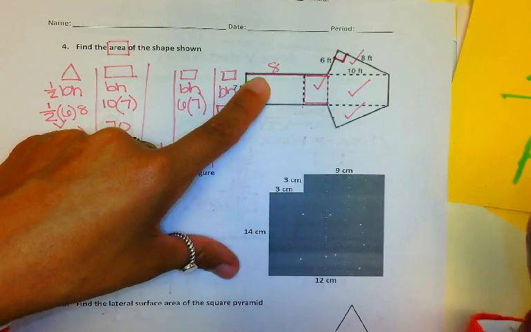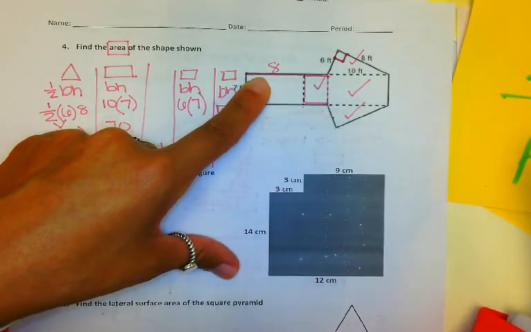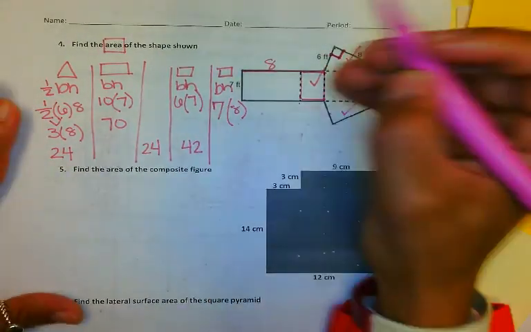It requires you to stop and actually think, to kind of picture it in your mind, okay? And you got to kind of get used to that. So that one's 8. Okay? All right. Check.